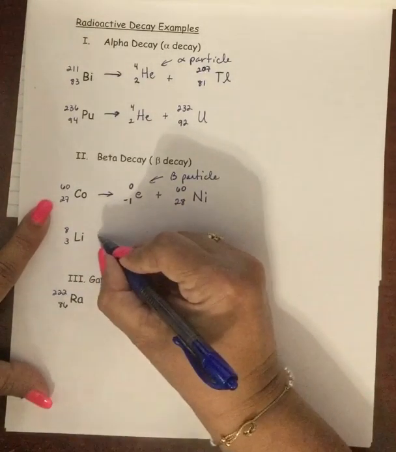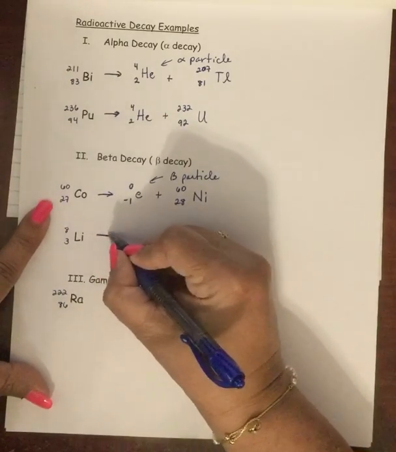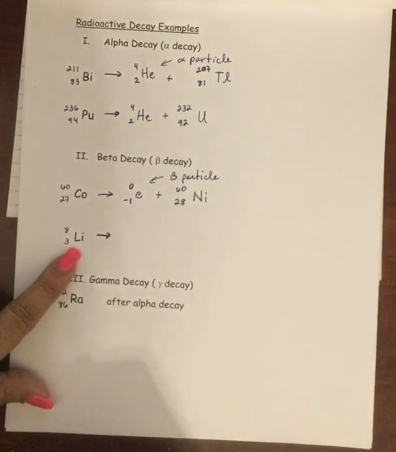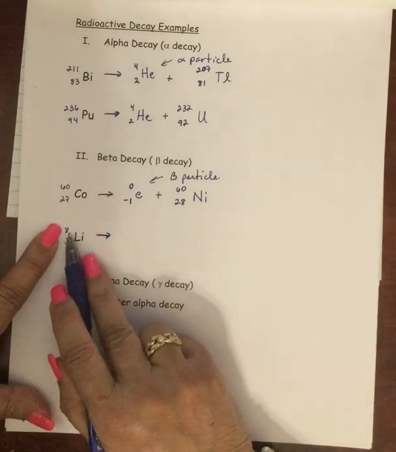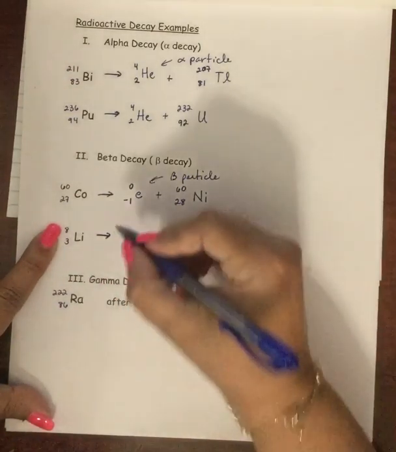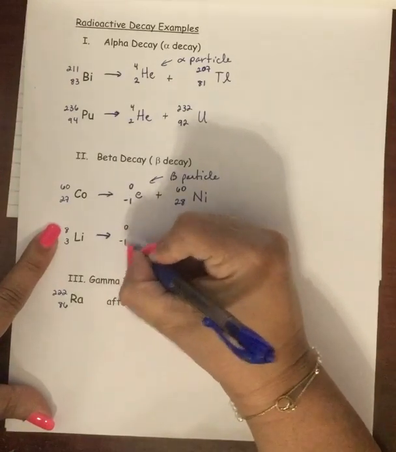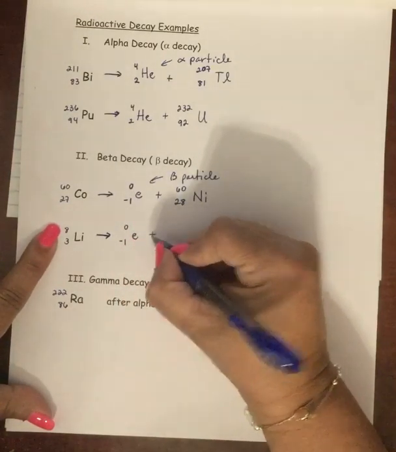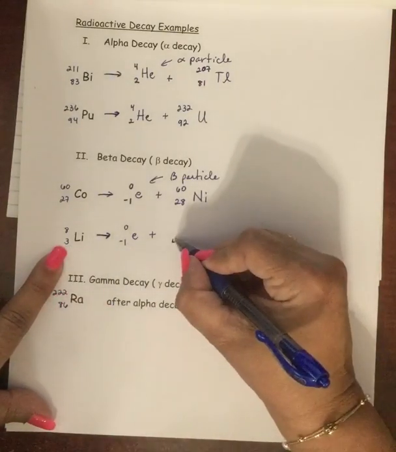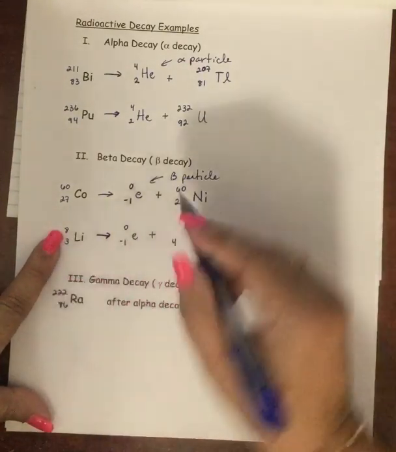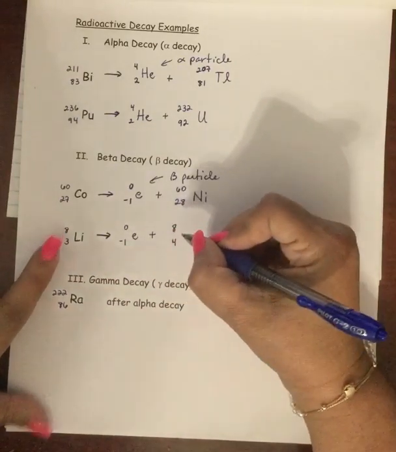Okay? Let's try another one. We're starting out with lithium. So lithium is atomic number 3, mass number 8. Okay? Again, we're giving off a beta particle, an electron. So our atomic number is going to go up by 1, so it's going to be 4 now. The mass number will stay the same, so it's 8.